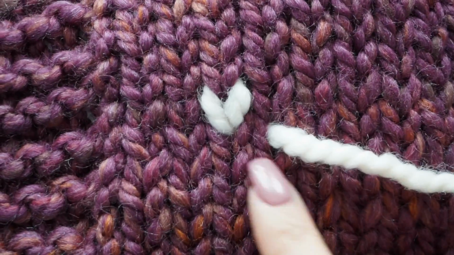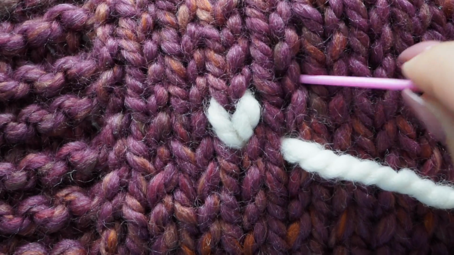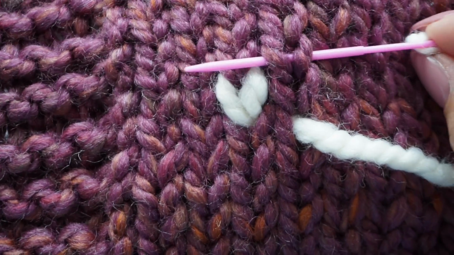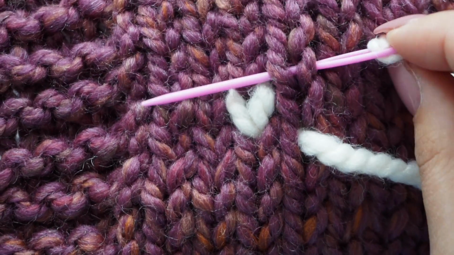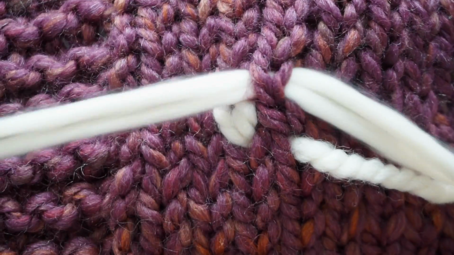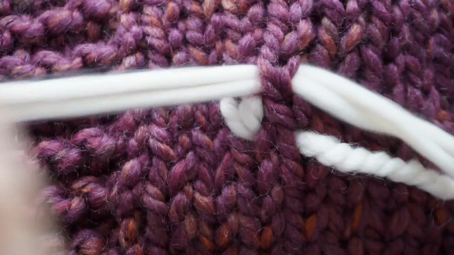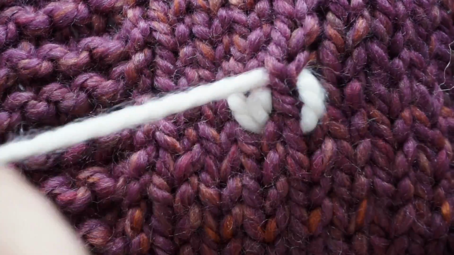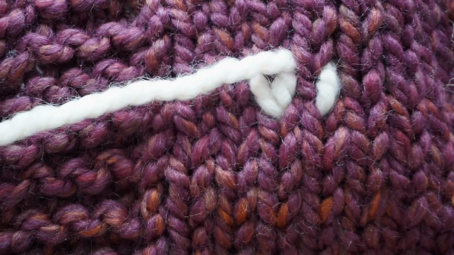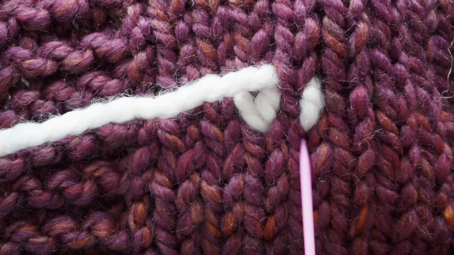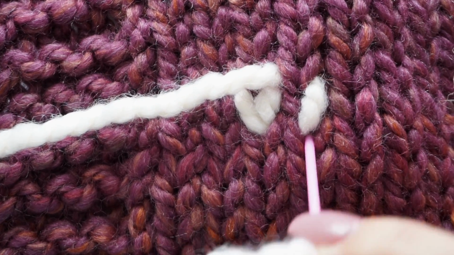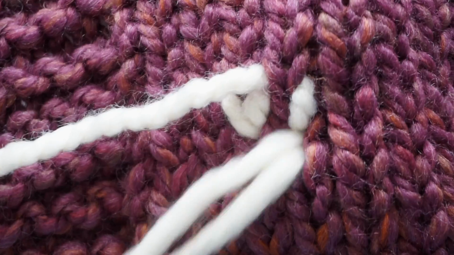And also, if you make a mistake, you don't have to take all your blanket apart just to correct one thing or one stitch. So this is why I really, really like this technique for writing names or making hearts or whatever other thing that I want to put. And it's really that simple.